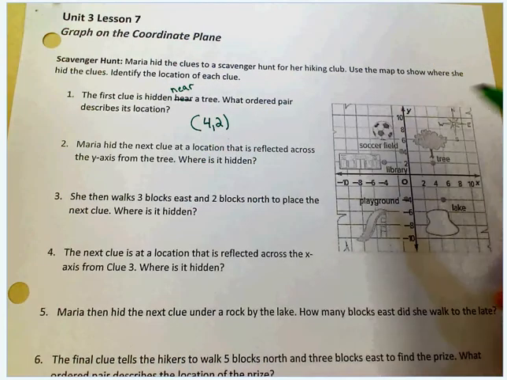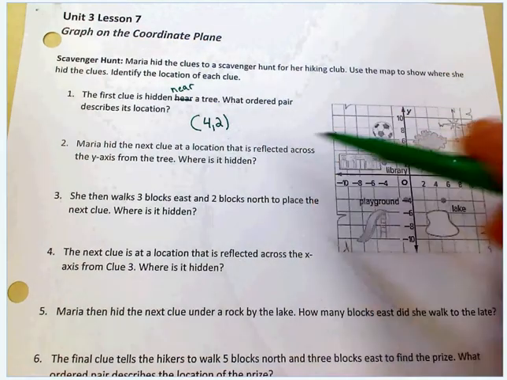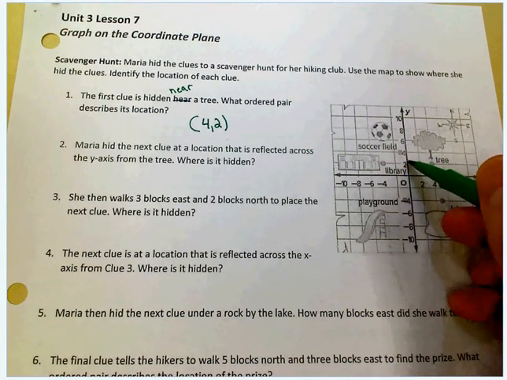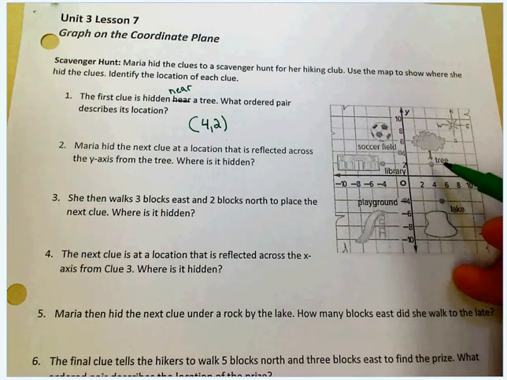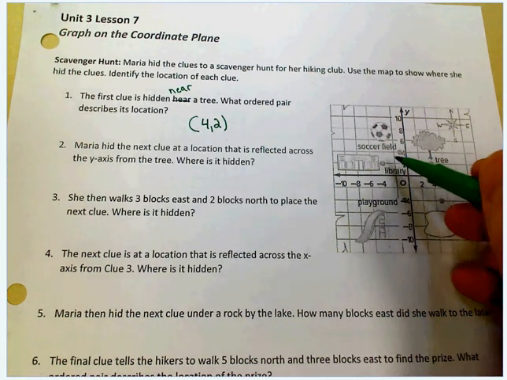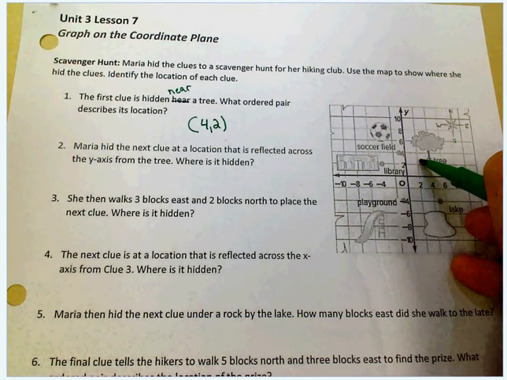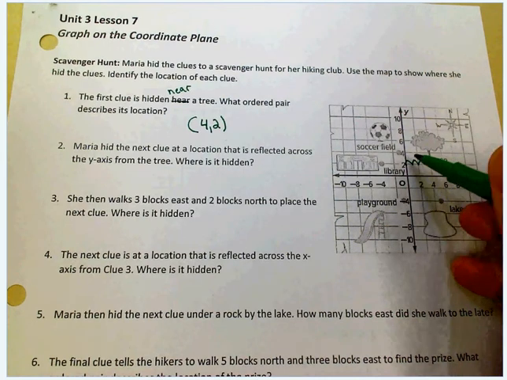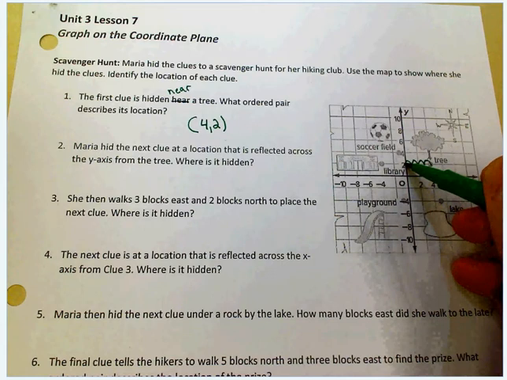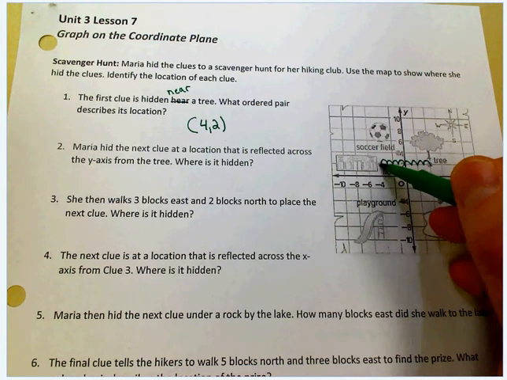Okay. Maria then hid the next clue at a location that is reflected across the y-axis from the tree. Now we notice the y-axis is right here. Now what we do is we use absolute value to find the distance from the tree to 0, and then we use that distance to find the next point. So the distance from the tree to 0 is 1, 2, 3, 4 spaces to the east of 0. So we do that, and we then go 4 spaces to the west.